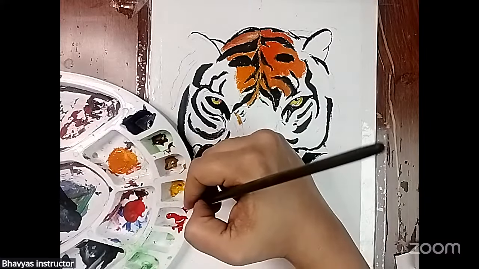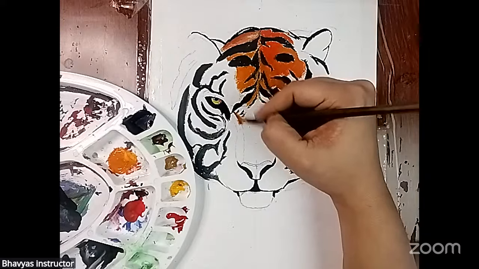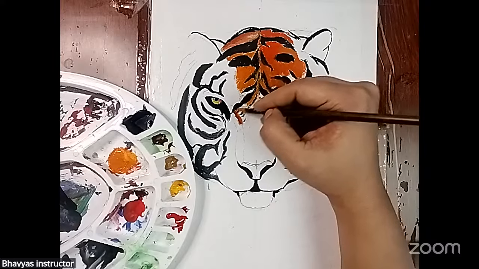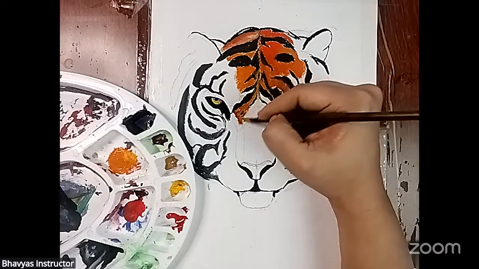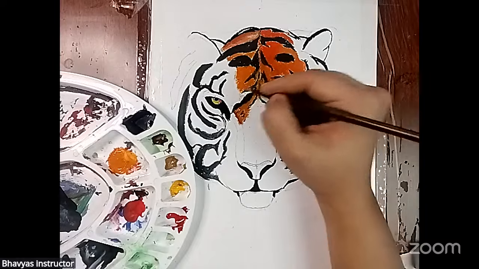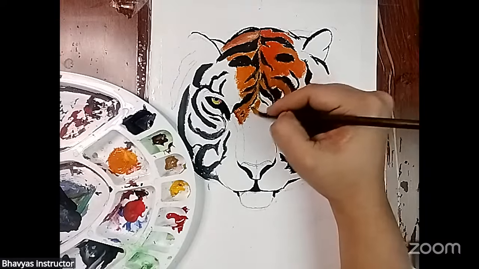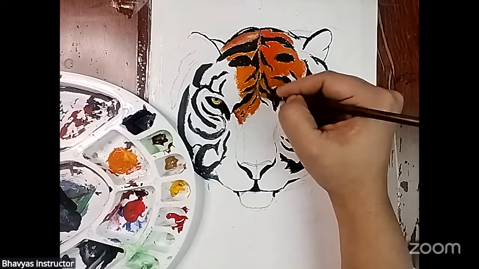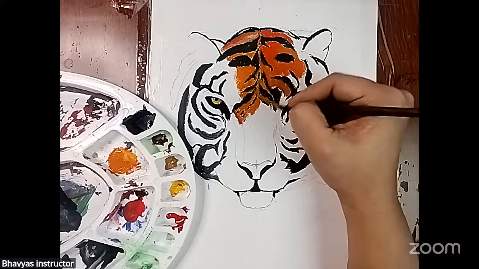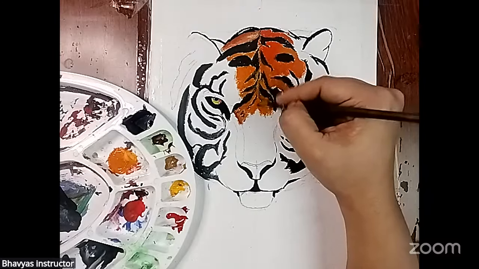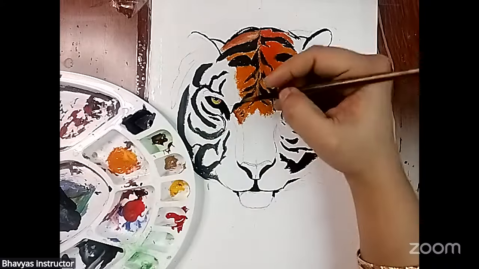So here, when it comes to the nose, you just add coastal red along with the vermilion hue and burnt sienna. Here you need to add the depth like this, and just add a little more red.